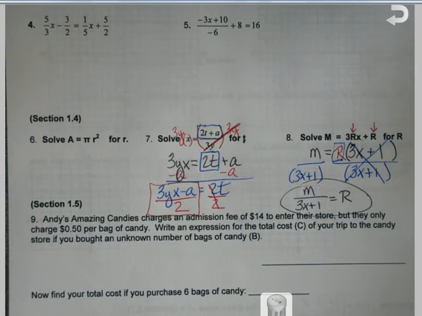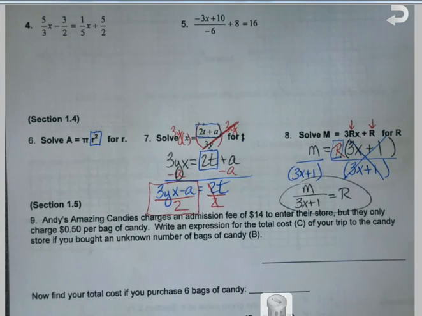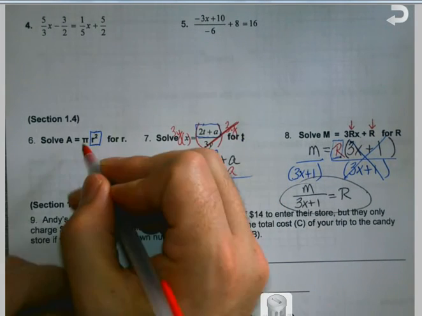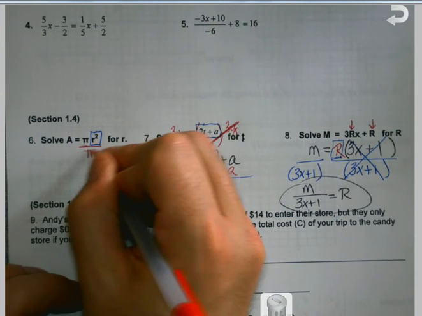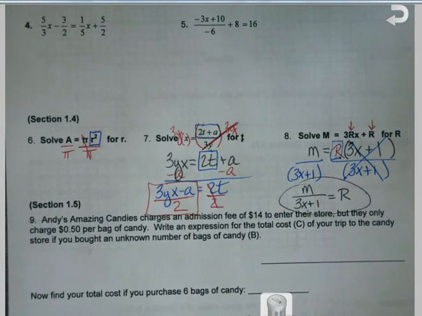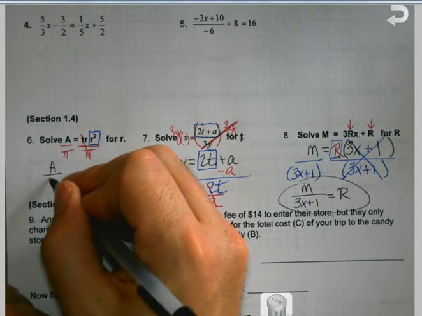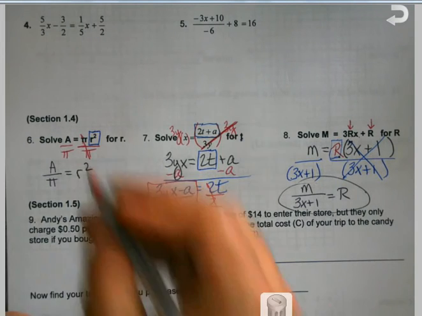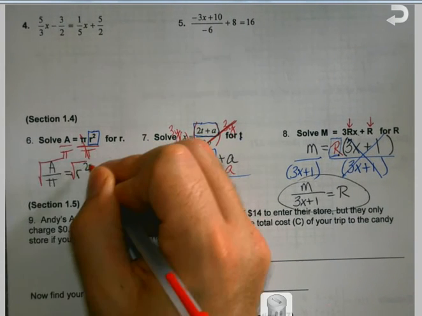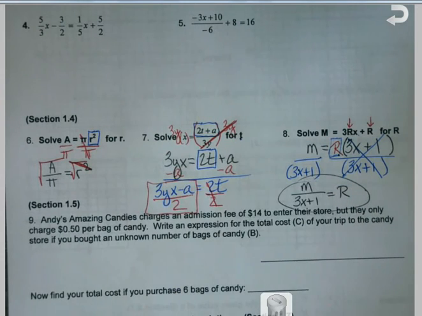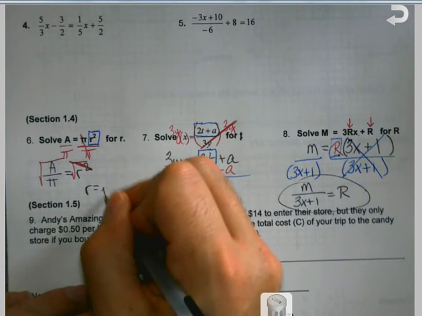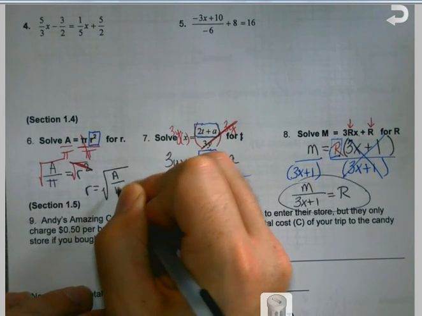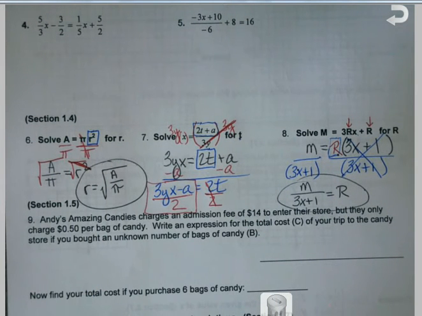And then 6, probably what might be getting you is that whole r squared thing. Because if I'm trying to get r solved for, I'm multiplying it by pi. Undo that by dividing. Here's the part that some of you look at and wonder, do I divide by 2? No. The opposite of squaring something is to square root it, because the squared and the square root are inverses. They're opposites. And then I just keep my square root on the other side, and I'm good.